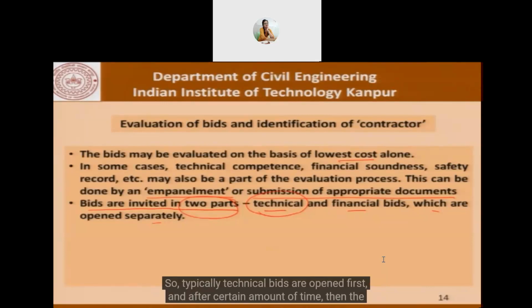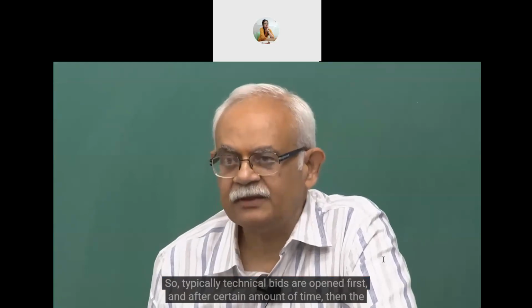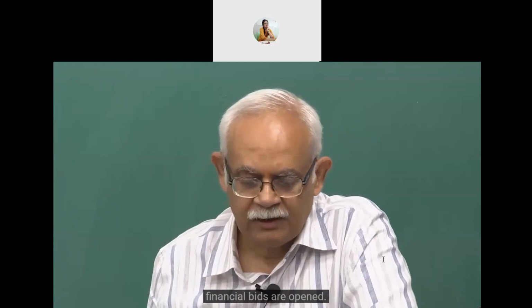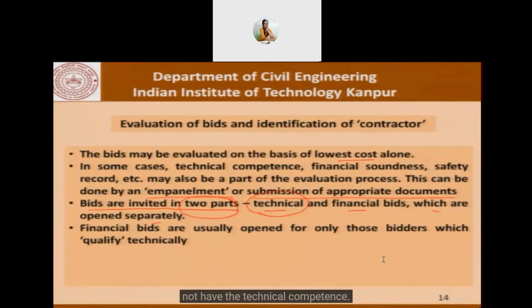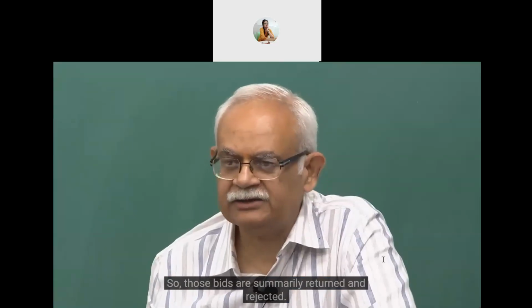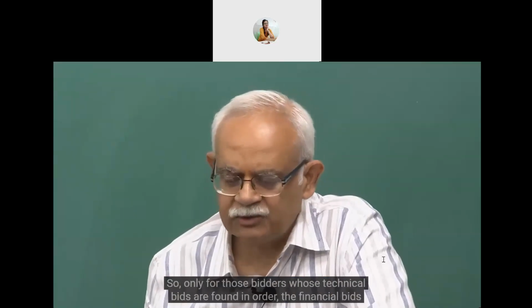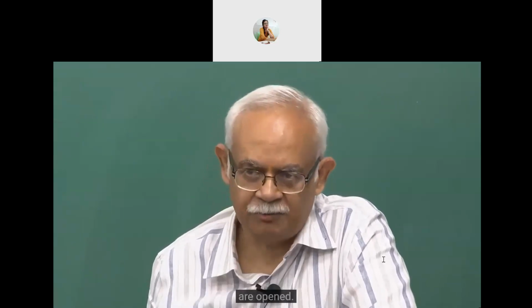Typically, technical bids are opened first, and after a certain amount of time, the financial bids are opened. Financial bids are usually opened for only those bidders which qualify technically. It makes no sense for us to even know what was the bid of a bidder who does not have the technical competence. So those bids are summarily returned and rejected. Only those bidders whose technical bids are found in order, their financial bids are opened.